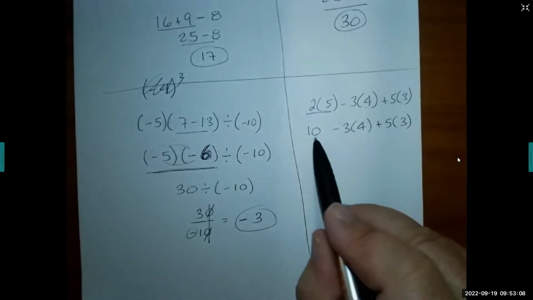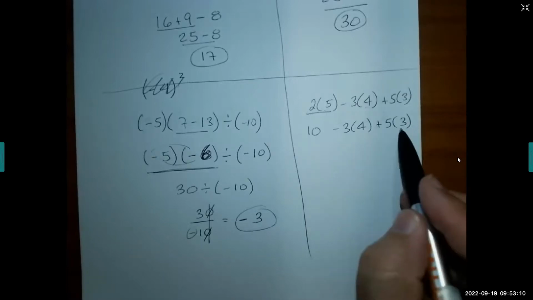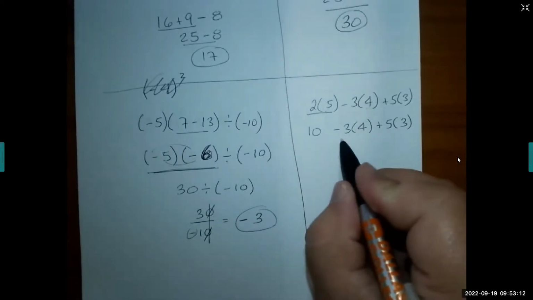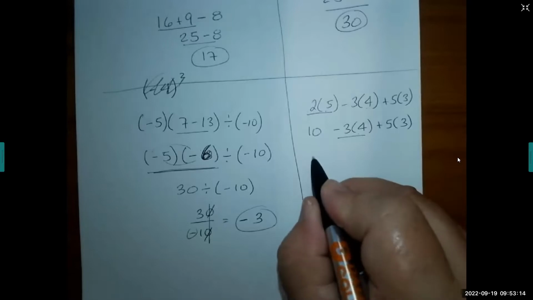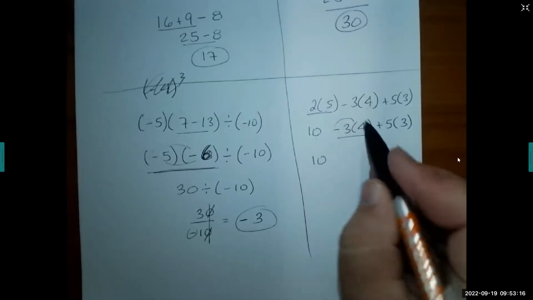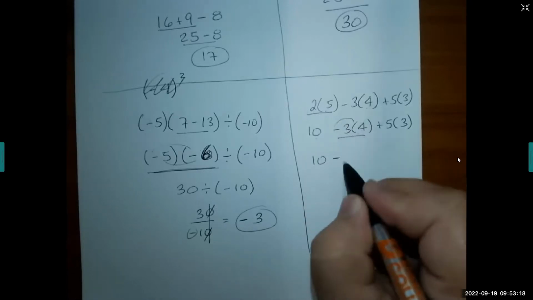Repeat the process. No special ops. Nothing we can do. Multiplication division, yes. Here's a multiplication. Negative times positive is negative. 3 times 4 is 12.